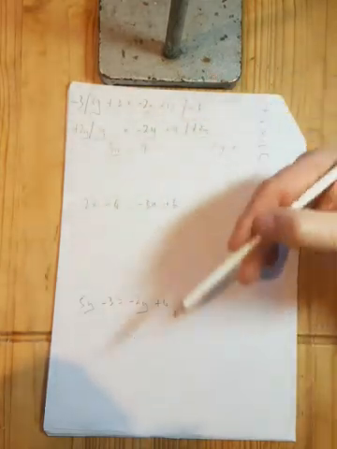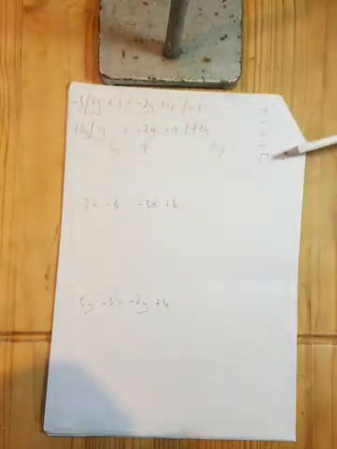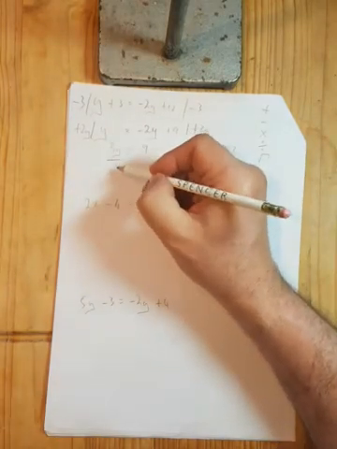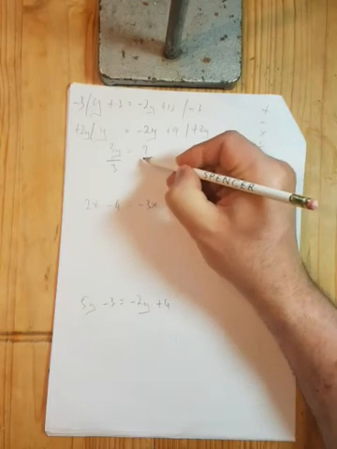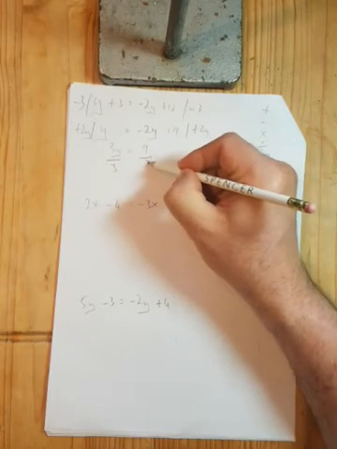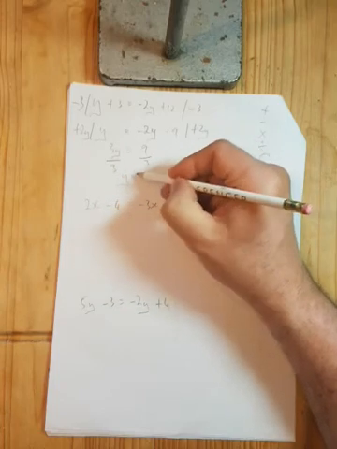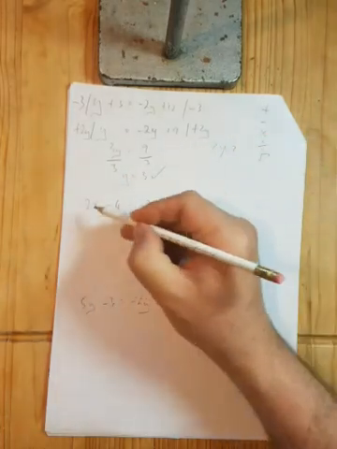To get rid of the 3, you do the opposite. The opposite of multiplication is division. So I divide by what? I divide by the number in front. Divide by 3. Divide one side by 3, I must divide the other side by 3. 3 divided by 3 is 1 or 1y. 9 divided by 3 is 3.